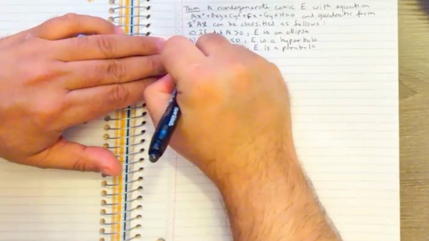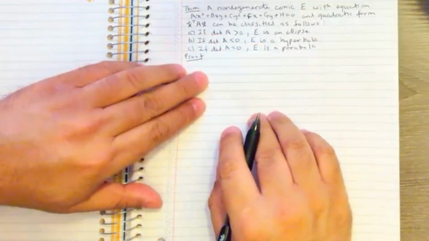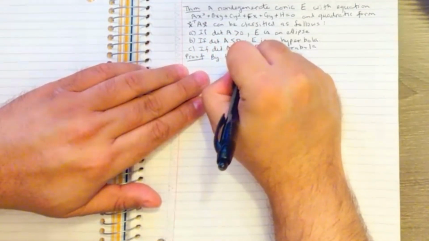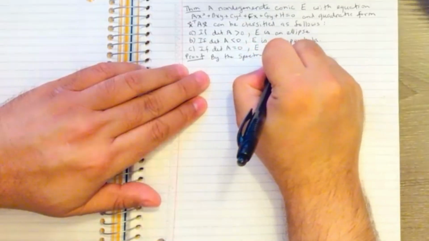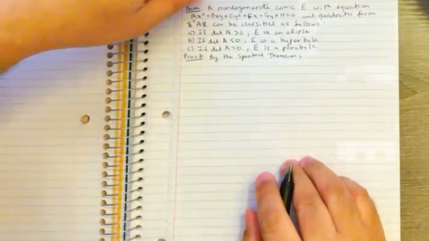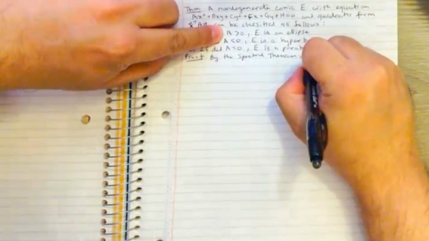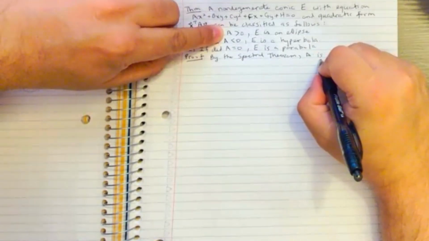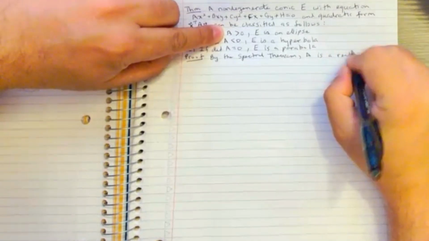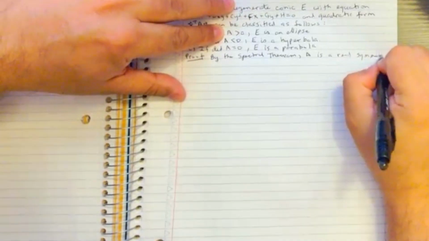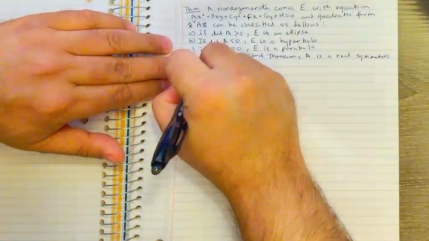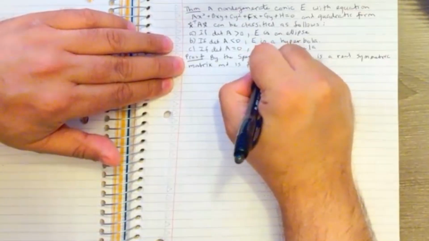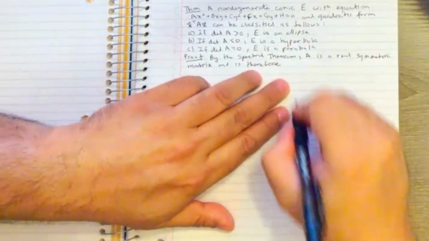So, proof. By the spectral theorem, we know that the matrix A in the quadratic form is a real symmetric matrix, and is therefore diagonalizable.